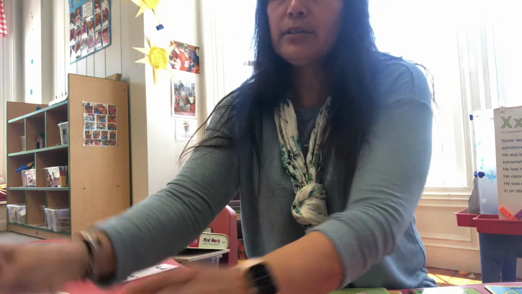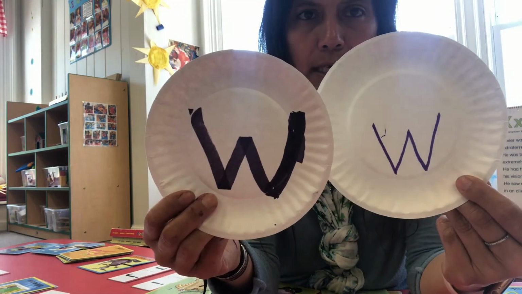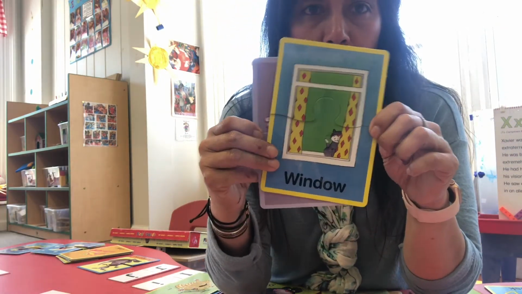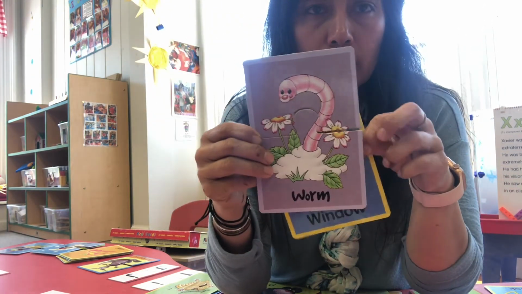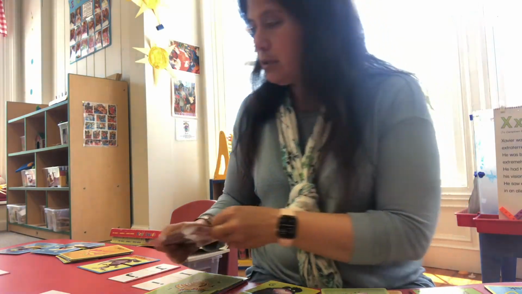Our next letter is going to be our uppercase W, lowercase w. What begins with W? A window and a worm. And you can look for worms in the ground.